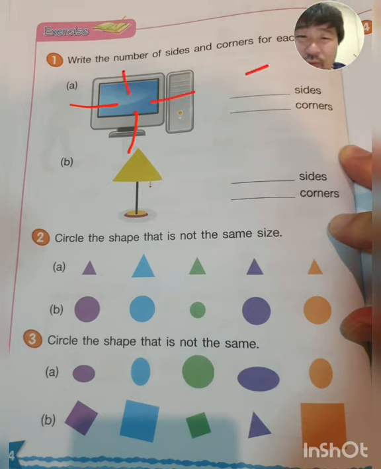So then you write 4. Okay, now how many corners? Let's count them. 1, 2, 3, 4. 4 corners. That was not a very good looking 4. All right, 4 corners. Good.